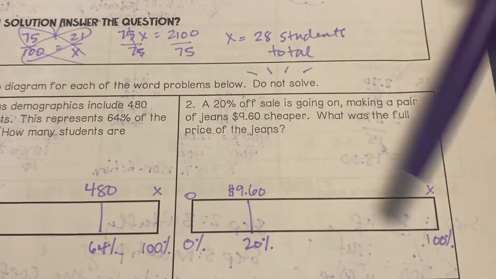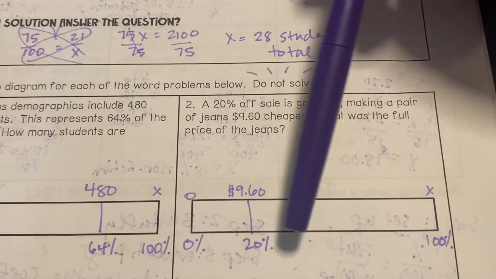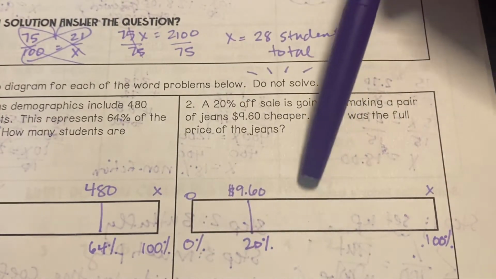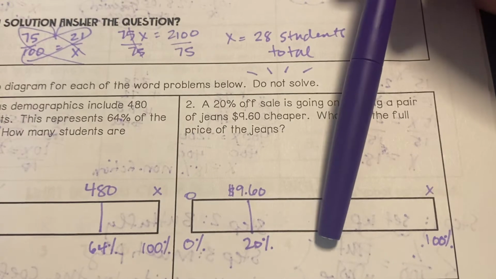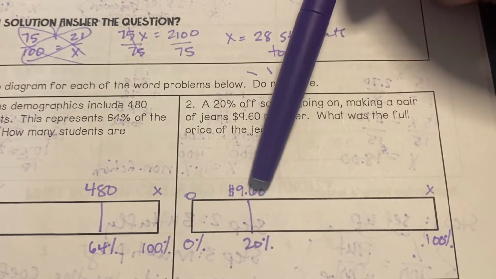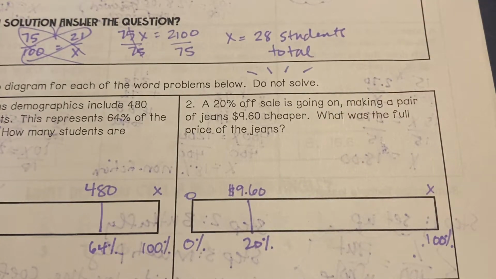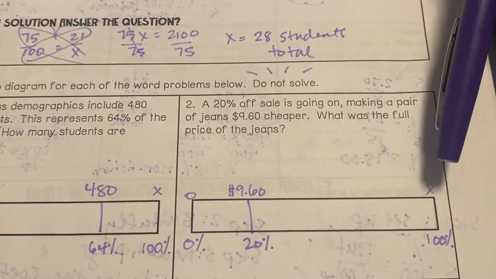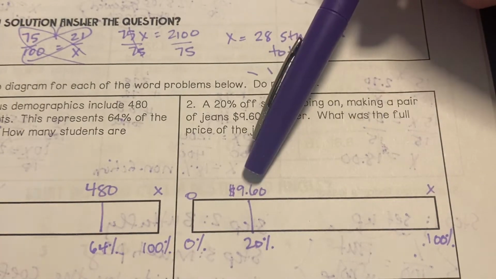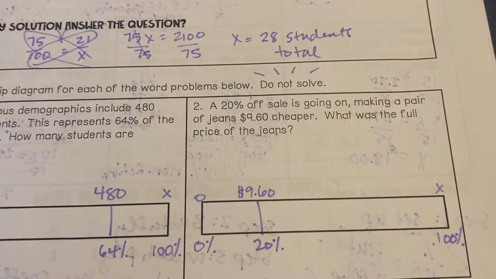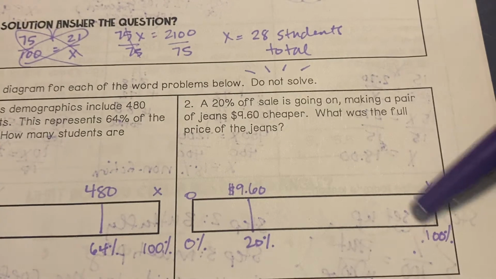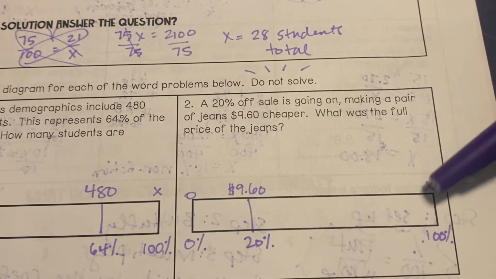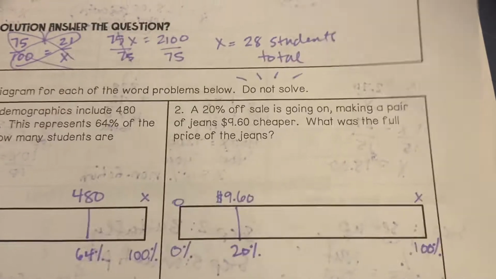20% is obviously less than 100%, and it's going to be closer to 0. 50% would be somewhere in the middle here, right? So 20% is here, in line with the $9.60. So that is all you need to do. They're just telling you that 20% of some unknown value is $9.60, okay? We don't know the total price of the jeans before the sale, so that's why it's x. All right, on the back.